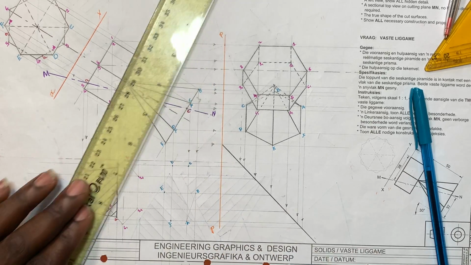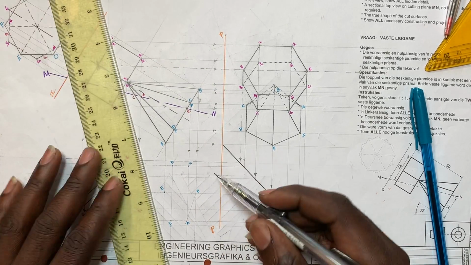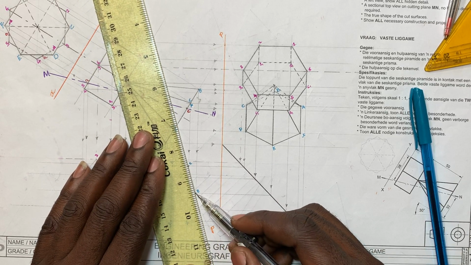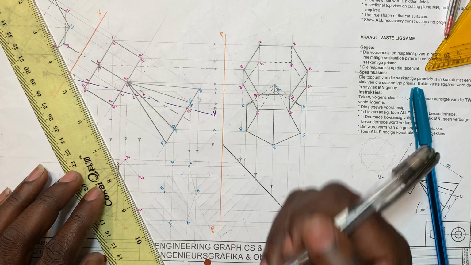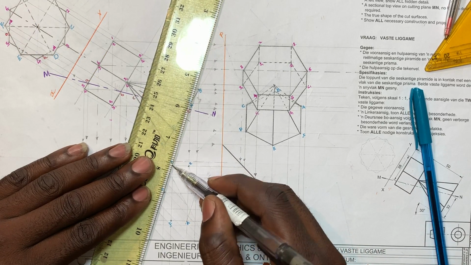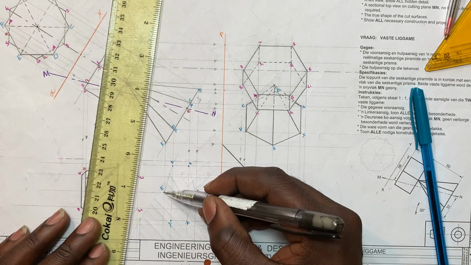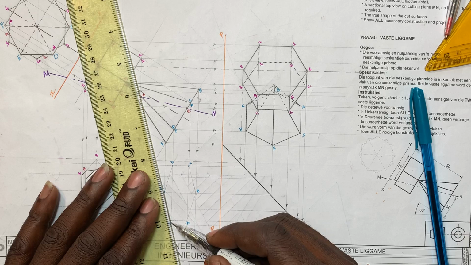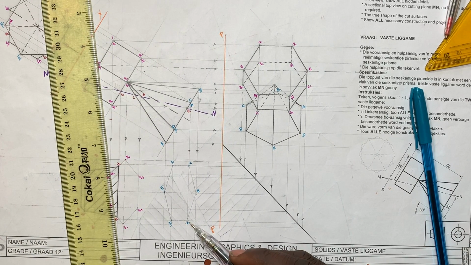B to C, faint. C to D is already there. D to E, draw it faint. Then E to F, draw it faint. F back to A, faint, is already there.